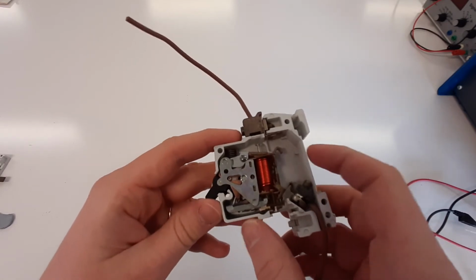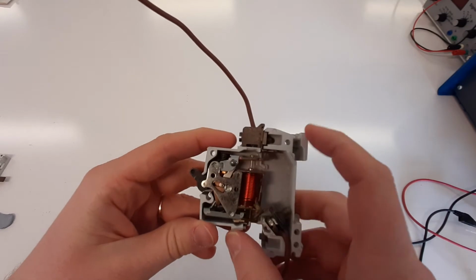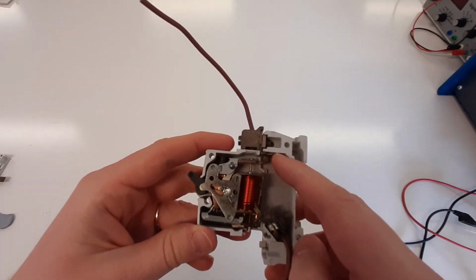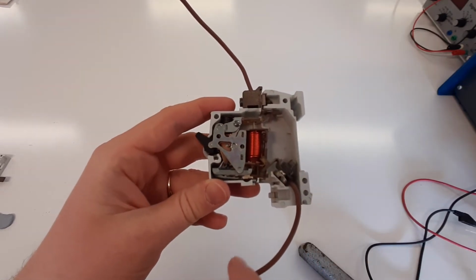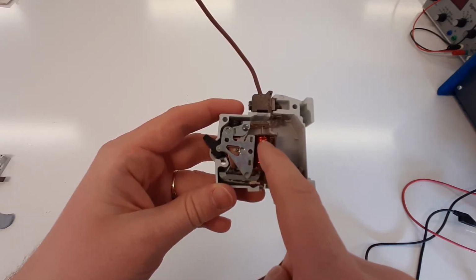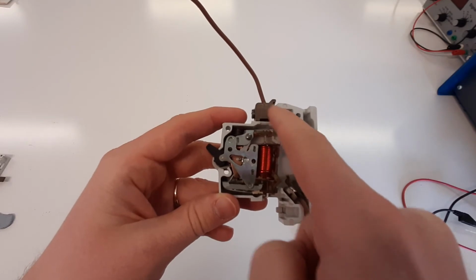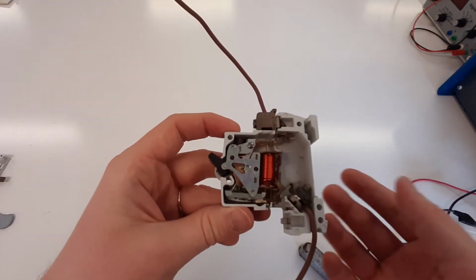So we're going to put this into the on position now. There, and you can see that arm has gone up to that contact there. So what is happening now is current is flowing through into here, going around the magnet, the electromagnet, and then up through this arm and out the circuit breaker that way. And that's regular or normal operation.